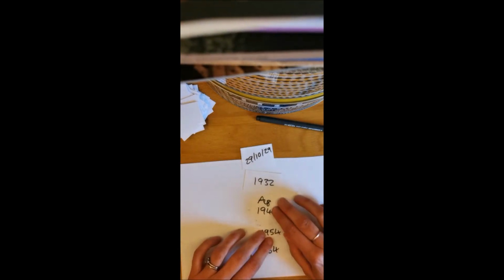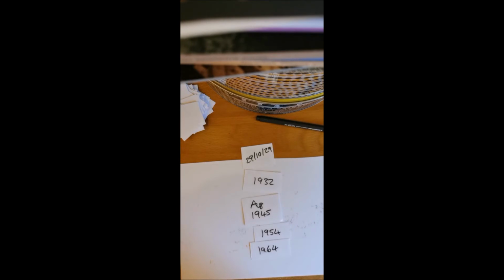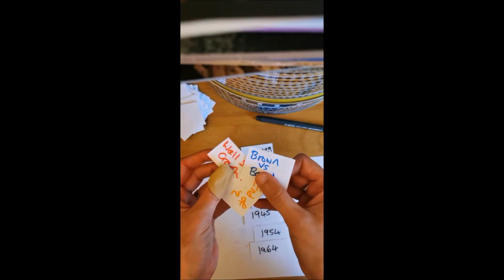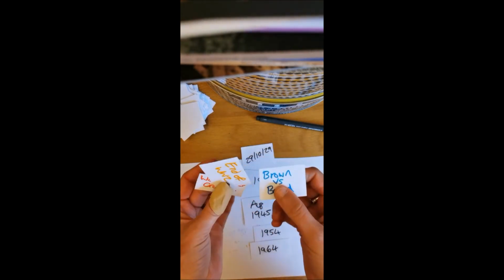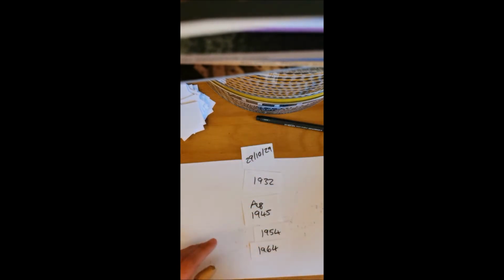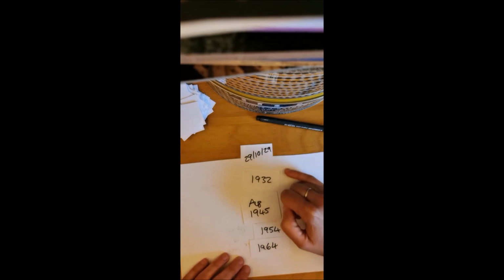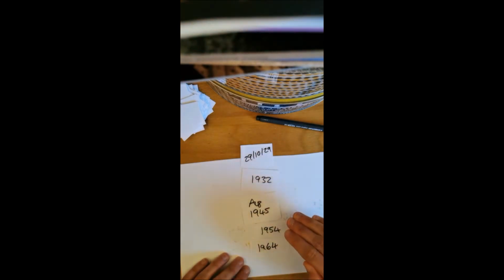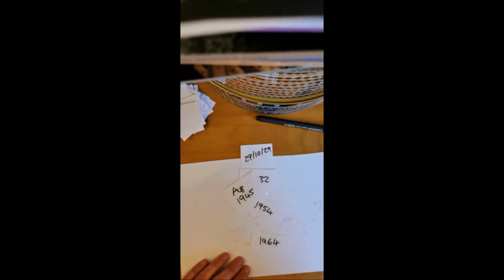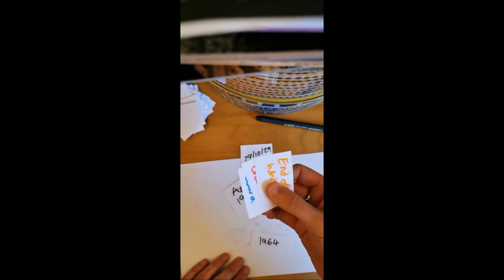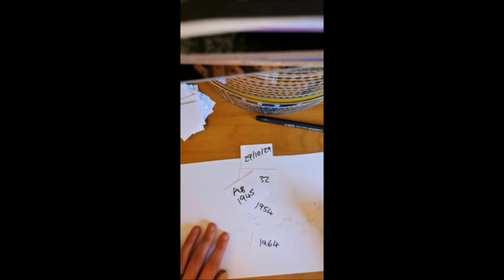54 and 64. Okay, so you've got your starter pack in the different colours, all colour coded depending on what decade they are. And then you've got your challenge pack where you've got them in just one colour. This is a bit more challenging because, like I said, there will definitely come a point where the starter pack gets too easy. And that's when you want to move on to this.